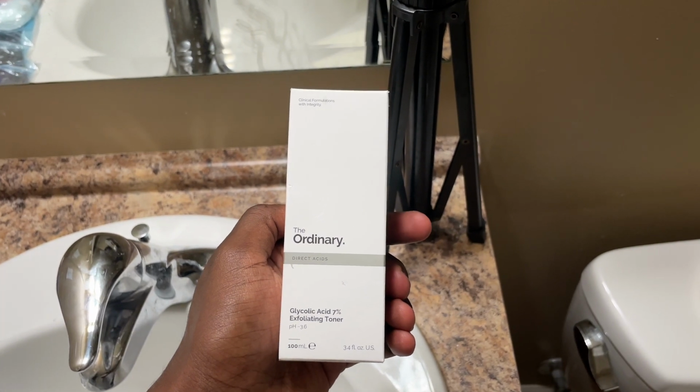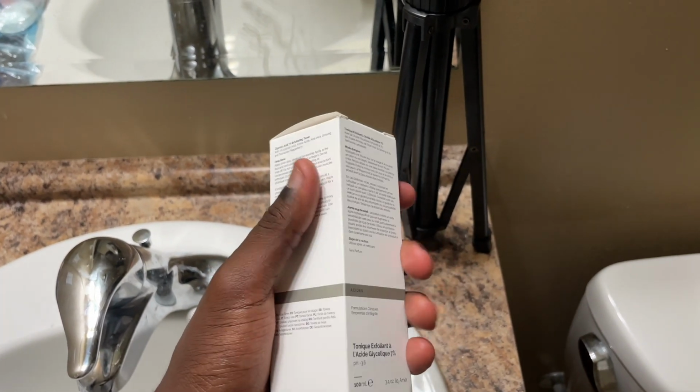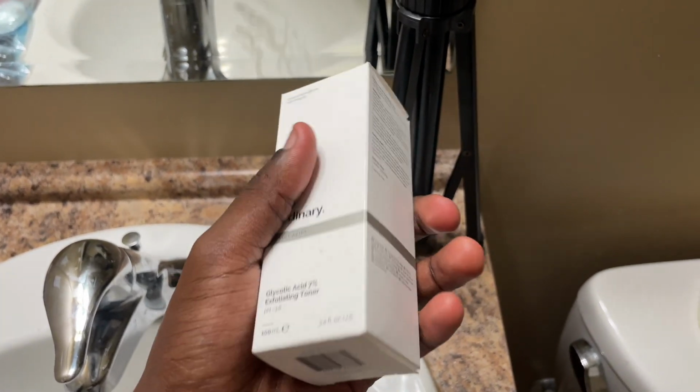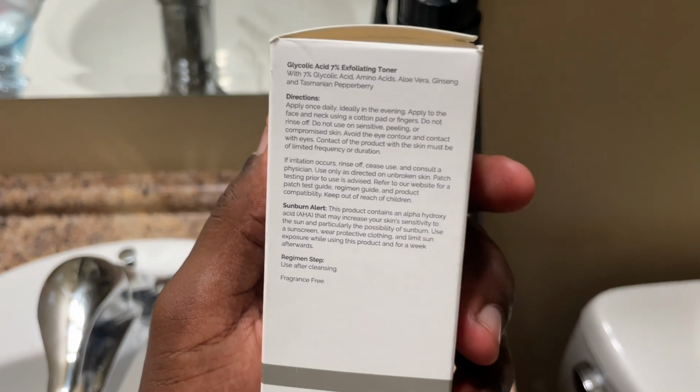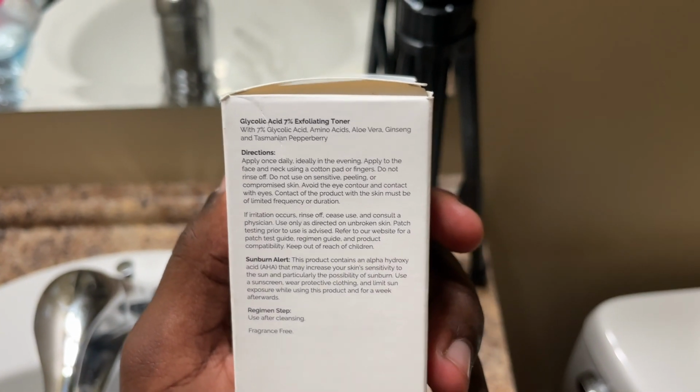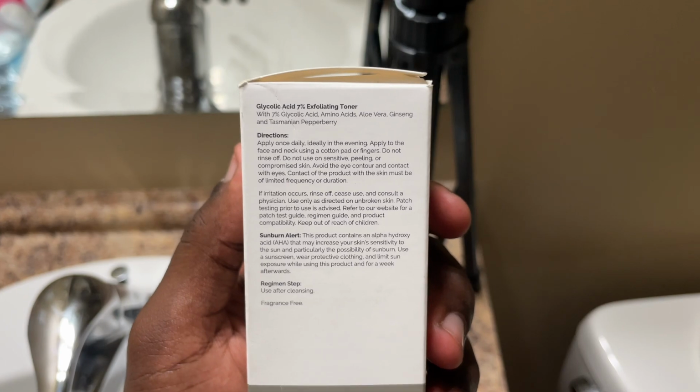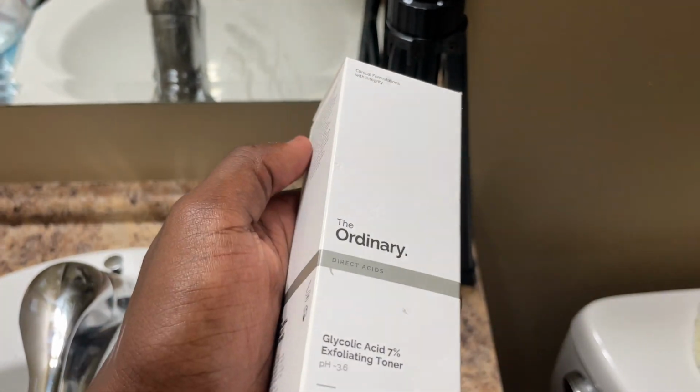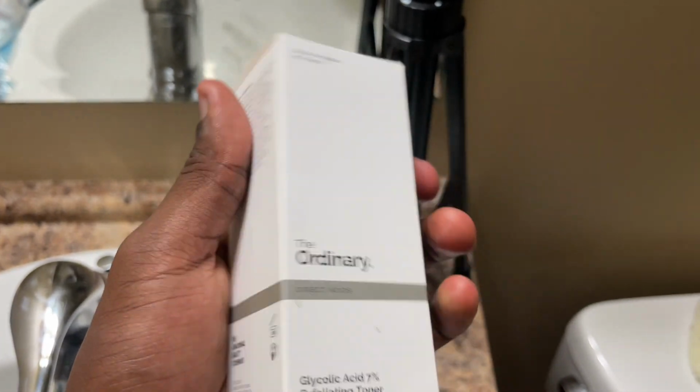So in this video, I'm gonna be showing you guys how to use glycolic acid, and I'm gonna be telling you guys the benefits that it has and how you can use it to improve your skin. So glycolic acid works by removing the top layers of dead skin cells. Glycolic acid also helps to reverse sun damage to the skin. People use glycolic acid for acne, aging skin, dark patches on the face, and acne scars.